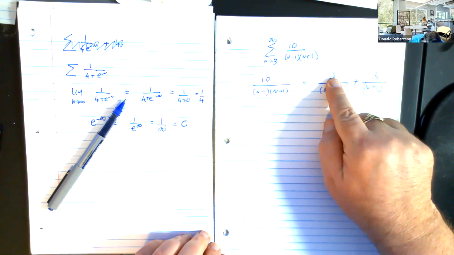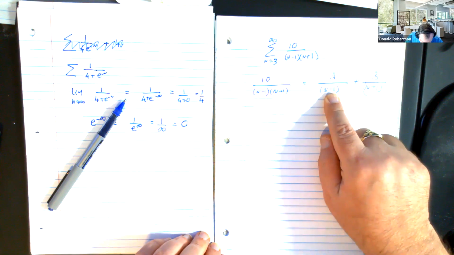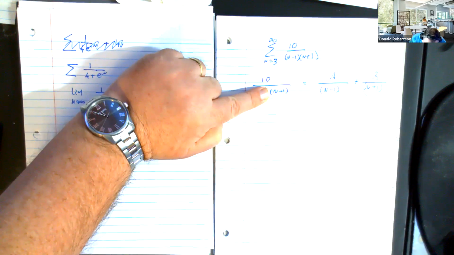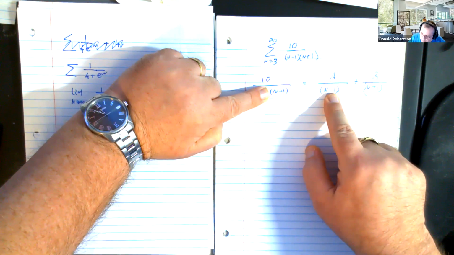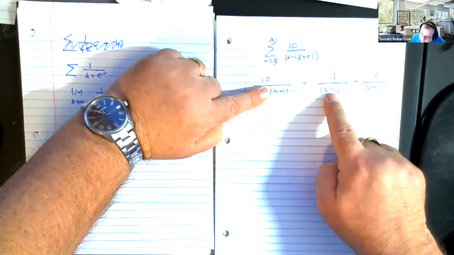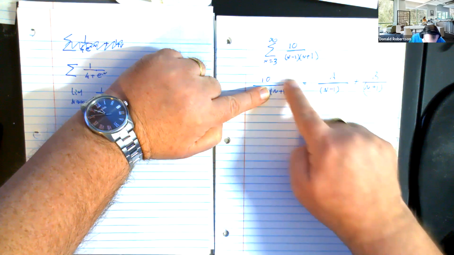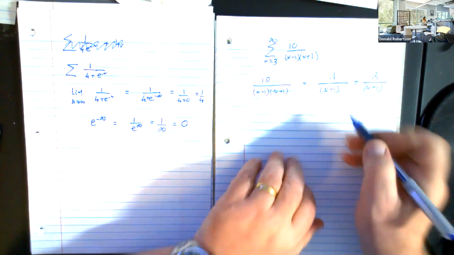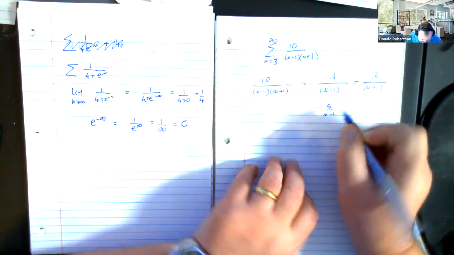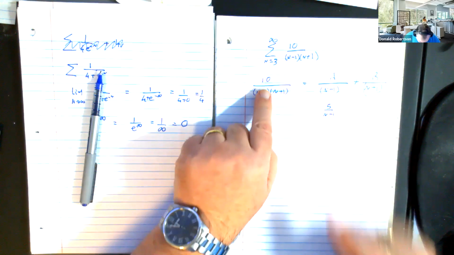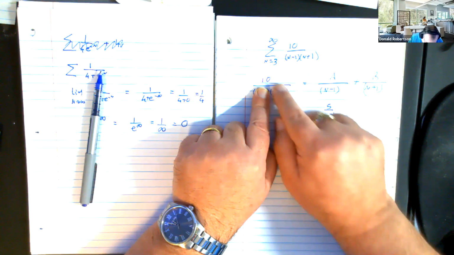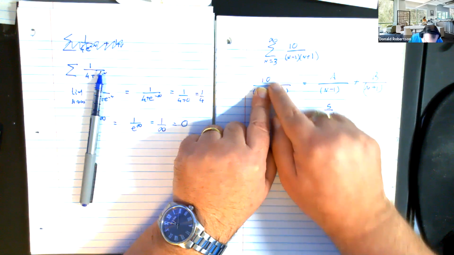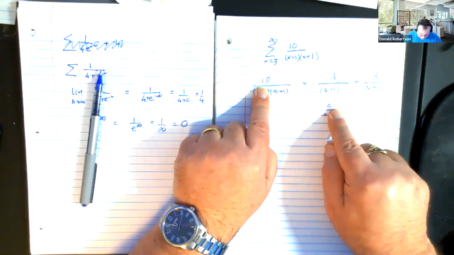So let's find the a, the number that goes above n minus 1. You cover up n minus 1. And then you replace what's left here by 1. The number 1 is because that's what makes this 0. So 10 over 2 gets you 5, and a is 5. So do that again. N minus 1, cover it up. What number makes n minus 1 0? The number 1 makes n minus 1 0. 10 over 1 plus 1, 10 over 2, gets you 5.